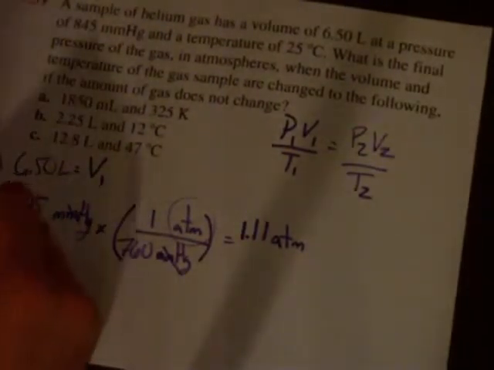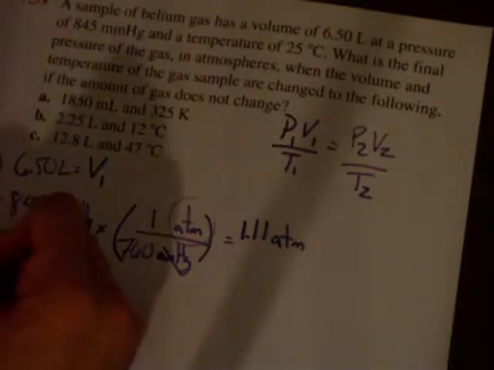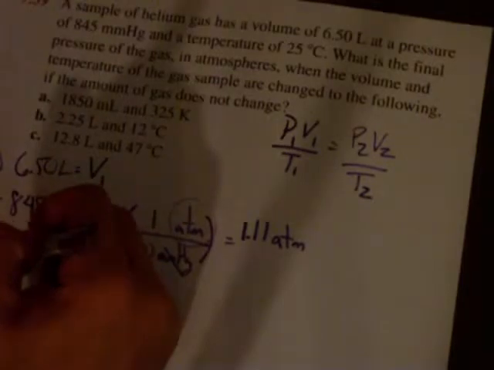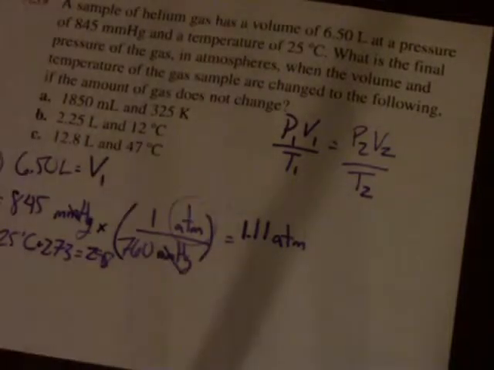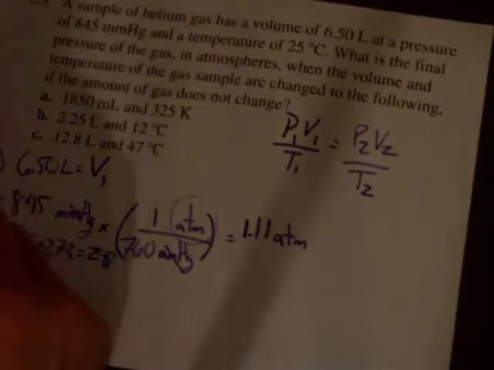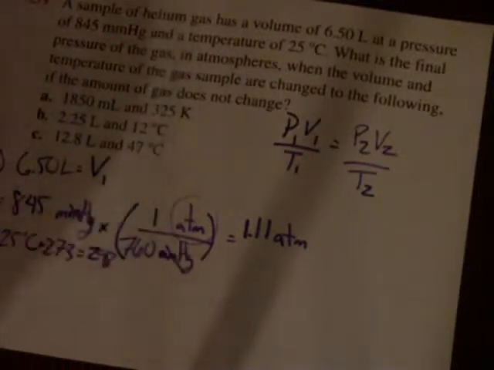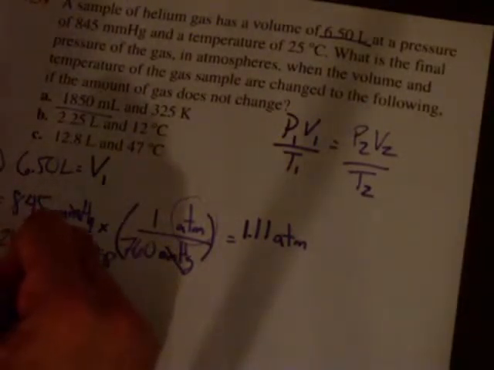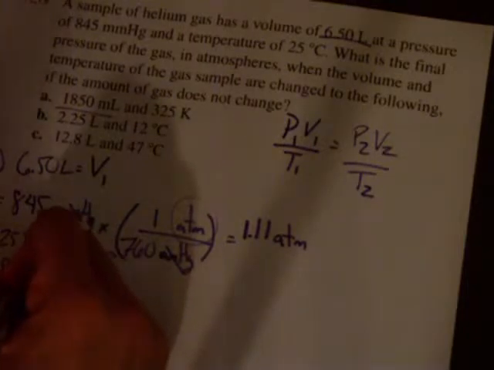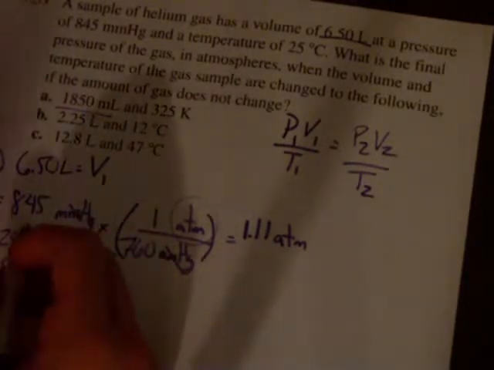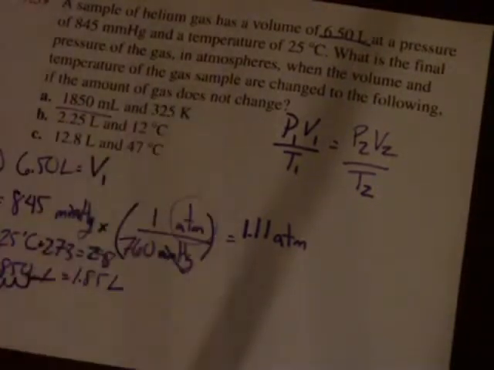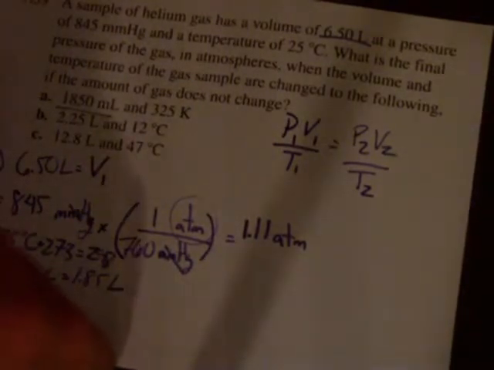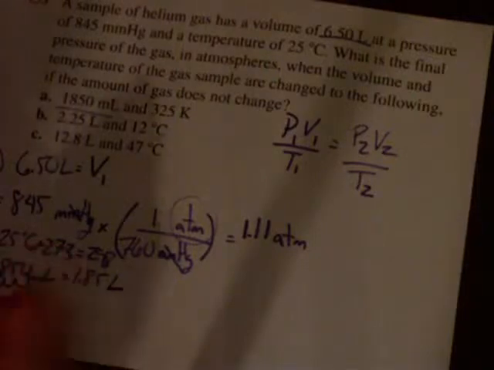And then T1 is 25 degrees C. We need to convert that to Kelvin. Plus 273 gives us 298. Then we have V2, where we have milliliters here, and we need to convert that to liters. 1850 milliliters, 1, 2, 3, equals 1.85 liters. Then we have a T2 equal to 325 Kelvin.